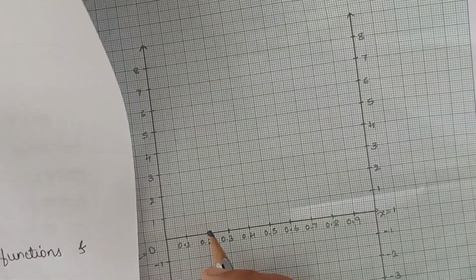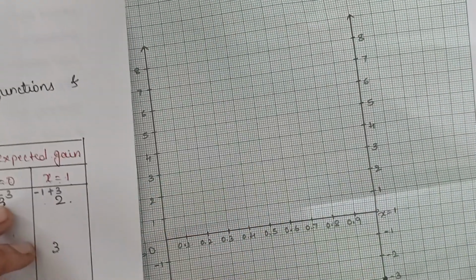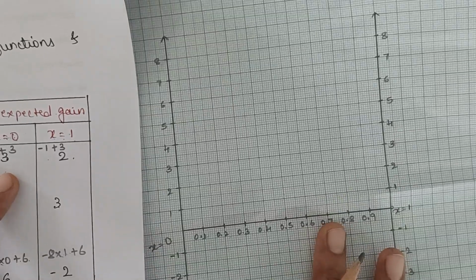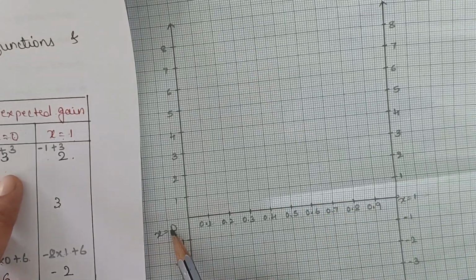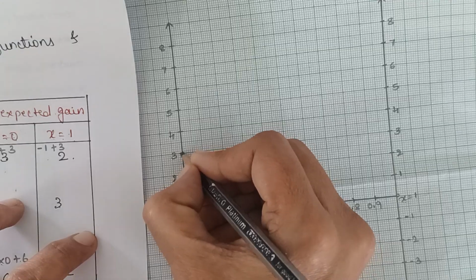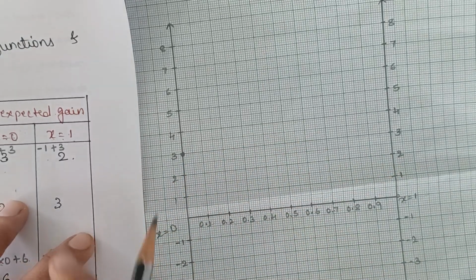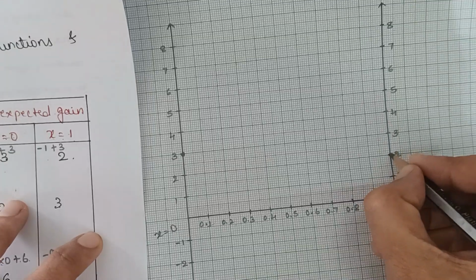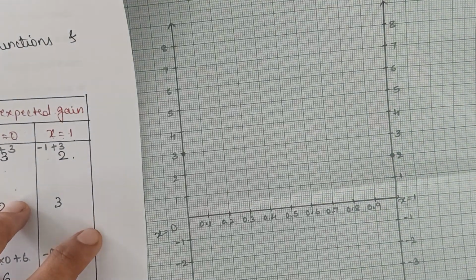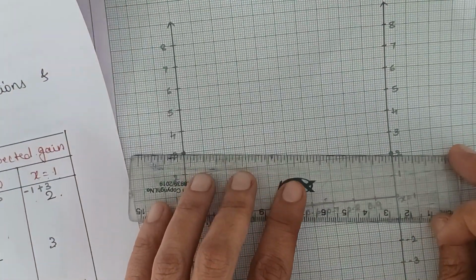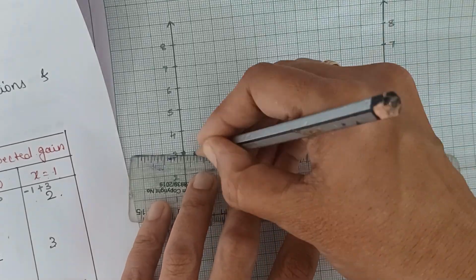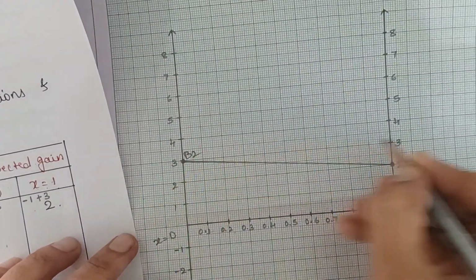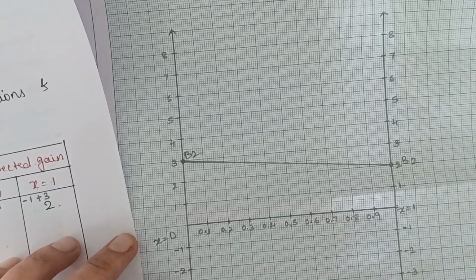So when x is equal to 0, we have the value 3. So when x is 0, the value is plus 3. So plus 3 is here. And when x is 1, it is 2. So x is 1 here and it is 2. You can join these lines. This is the B2 strategy. We will write it on both sides, B2 strategy.